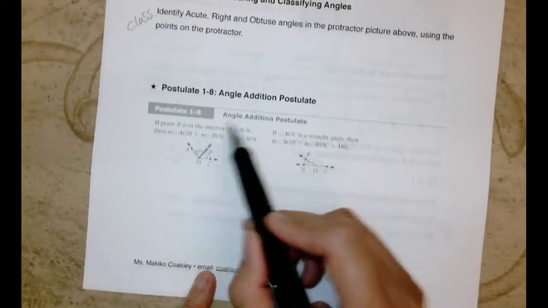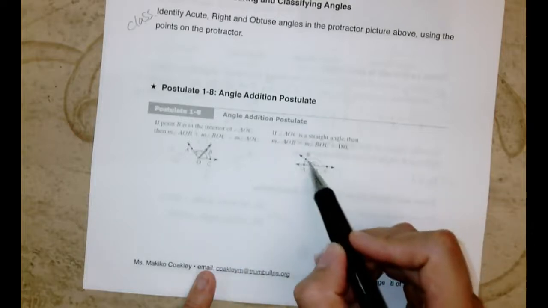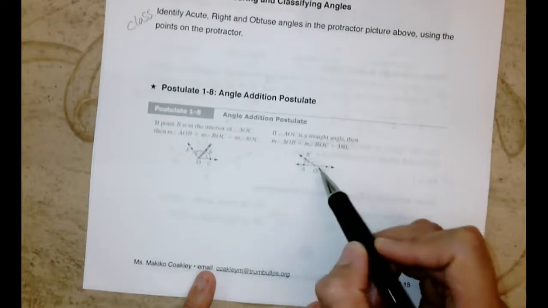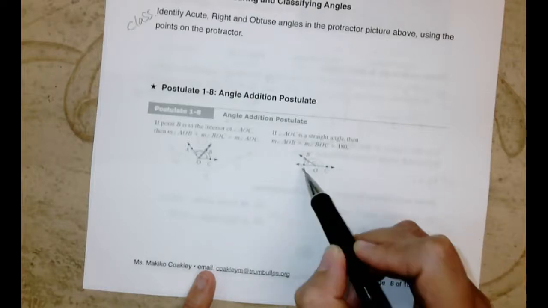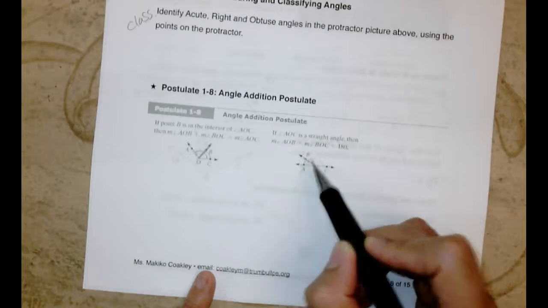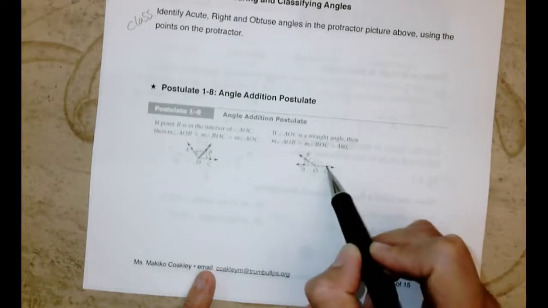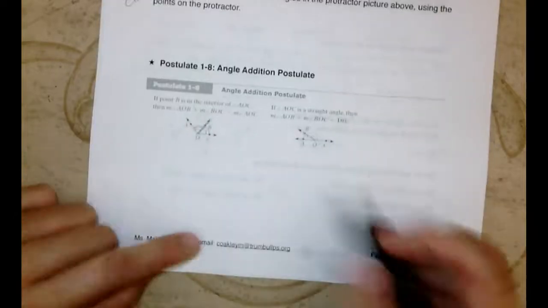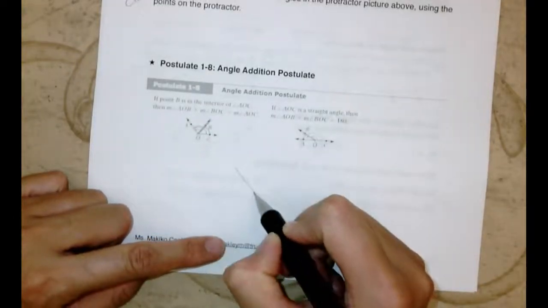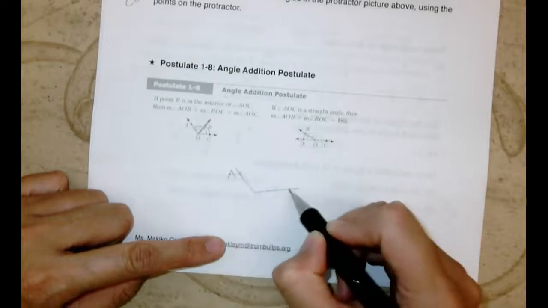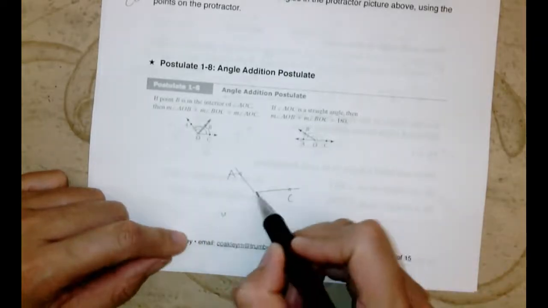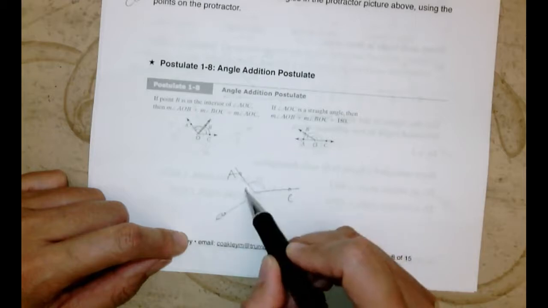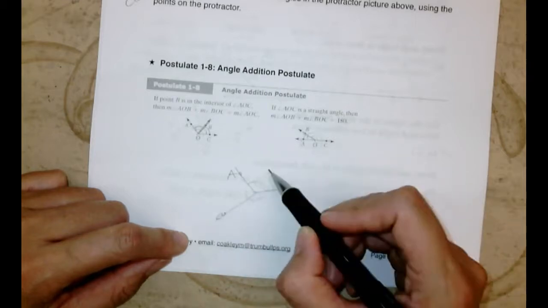And the angle addition postulate only works when the measure of angle ABC plus measure of angle BC equals the measure of angle AC, as long as B is in the interior of angle AC. I know this is a little bit confusing. I will talk more about this in the class, but basically the point is, let's look at A and C here, and if B is over here, which is interior, meaning it's less than 180, so this side is less than 180, this is more than 180, so this side is interior, this side is exterior.